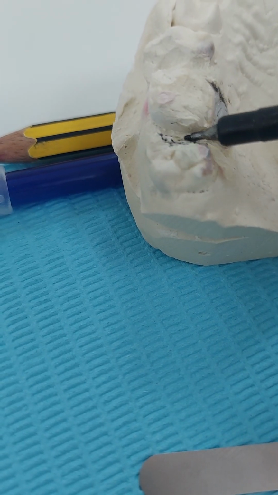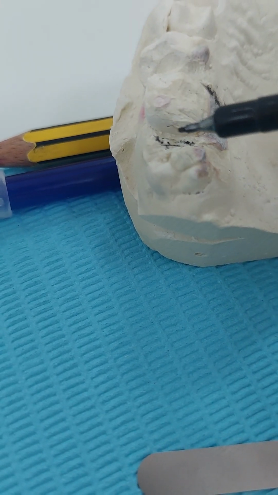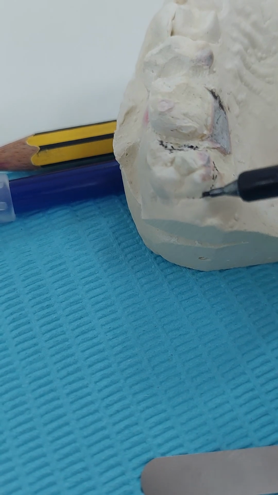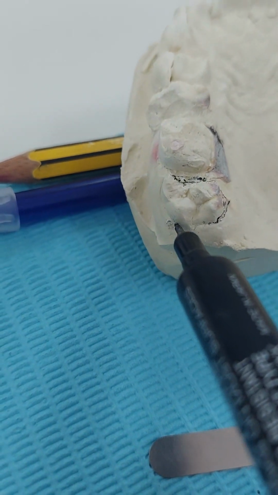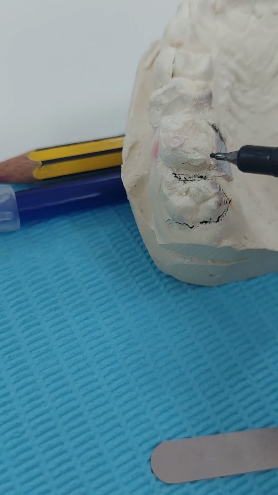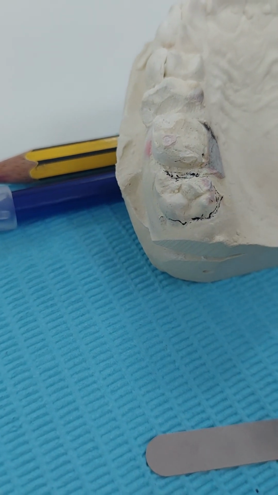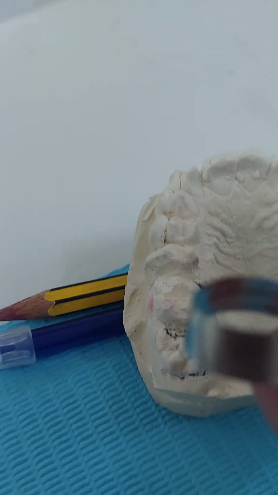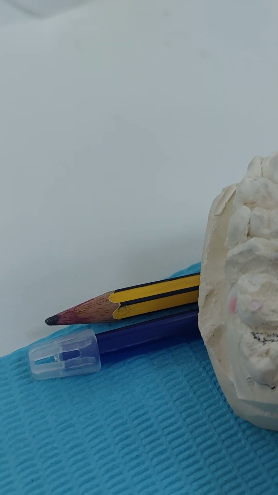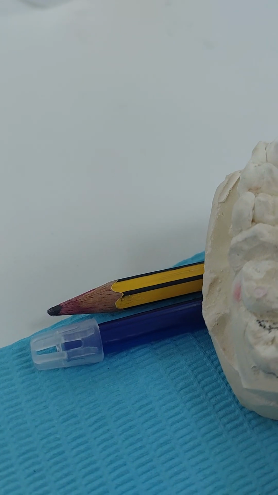This is just a cast model. I hope it shows the idea, but you will always suffer from this gingiva. So if I place the matrix as it is, it will not allow me to go deep here. So one of the methods, if I'm going to wrap this like this, I'm going to place the narrower area towards the gingiva. I'm supposed to do that.